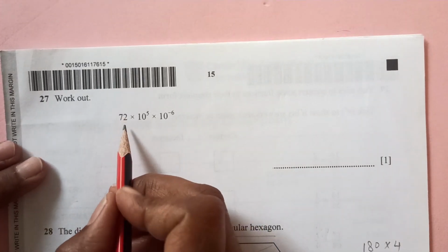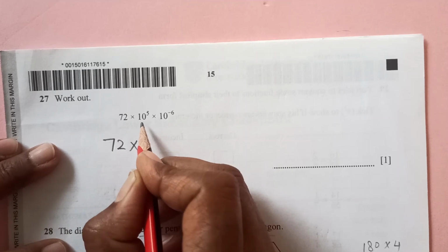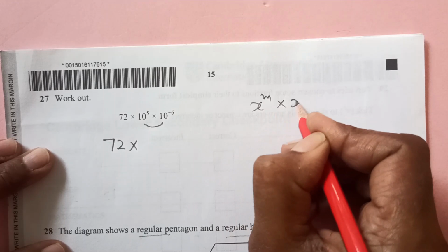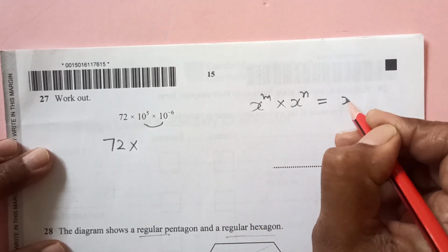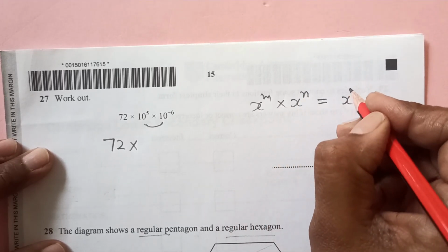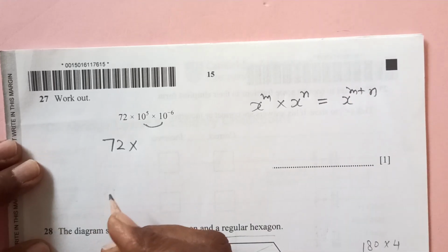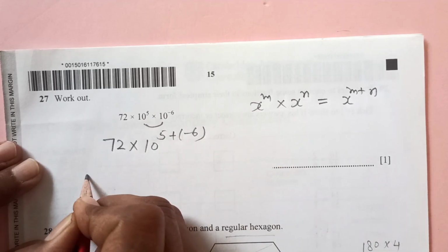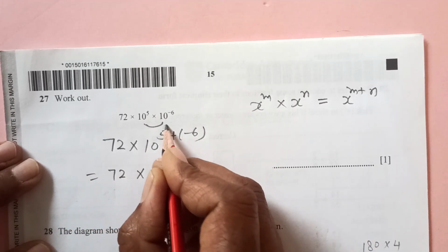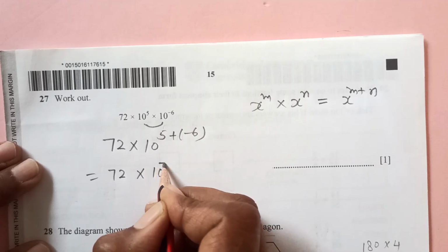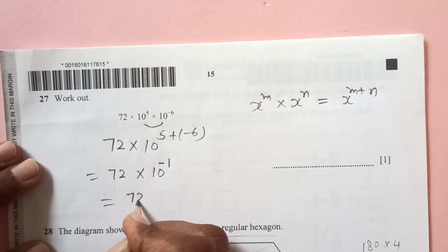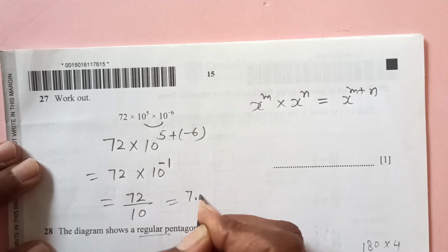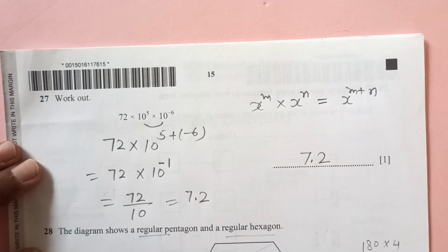So I have here 72 times 10 power 5 and 10 power minus 6. Now the base is the same, so we use the rules of exponents, x power m. When there is a multiplication sign, we add the powers. So 10 power 5 plus minus 6. So that is 72 times 10 to the power of 5 minus 6, which is minus 1. 10 power minus 1 is 1 over 10. So that means 7.2.